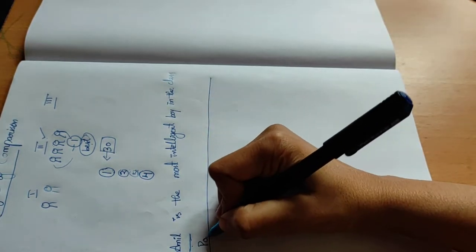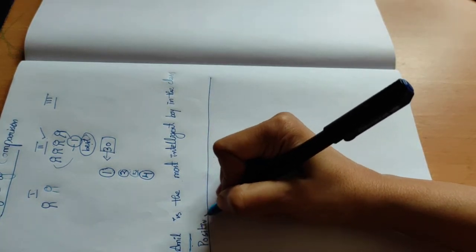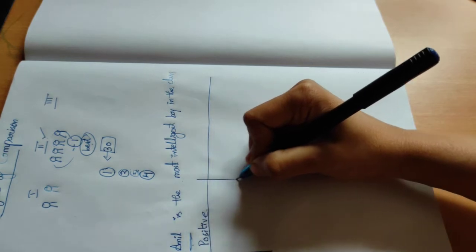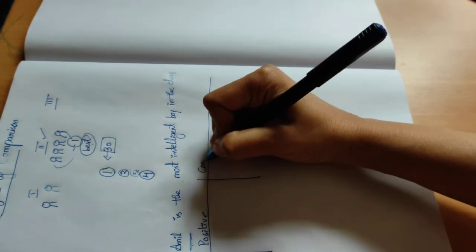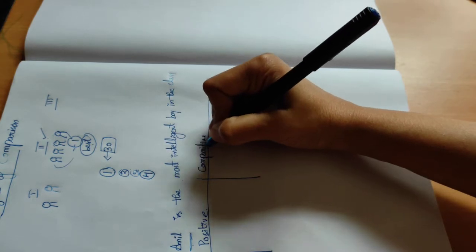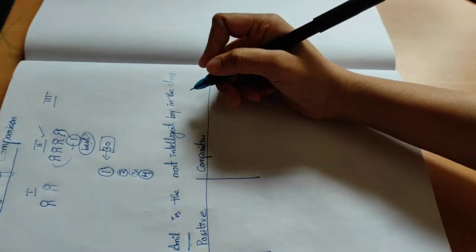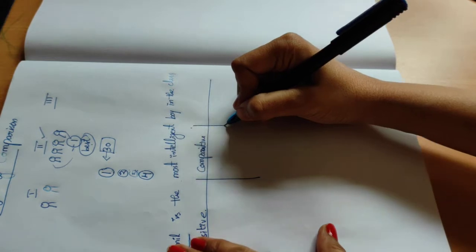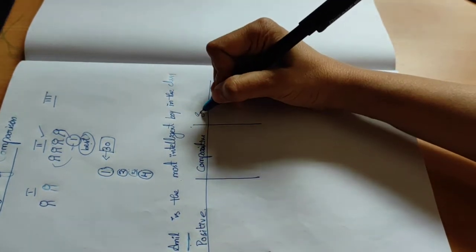Here positive and comparative, then superlative.